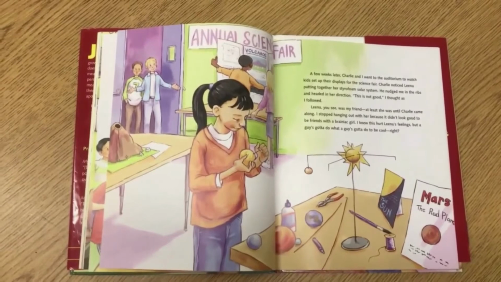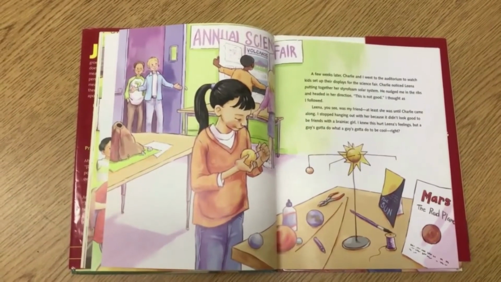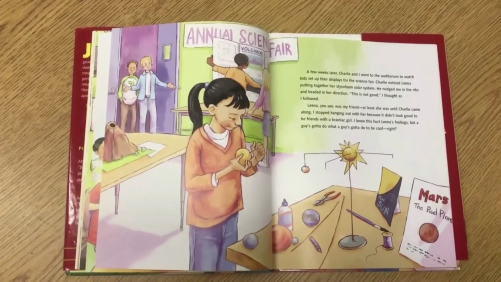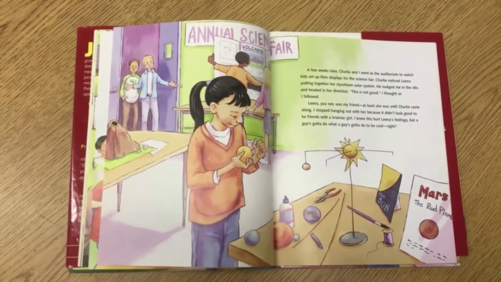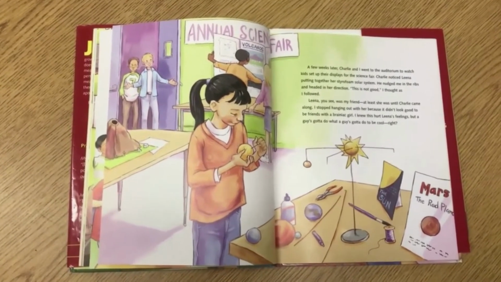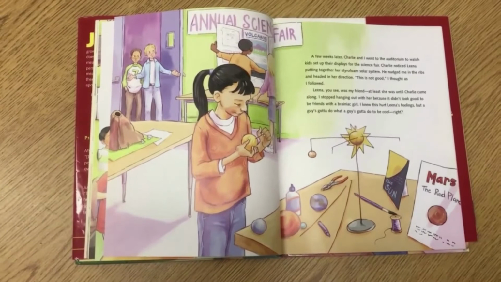A few weeks later, Charlie and I went to the auditorium to watch kids set up their displays for the science fair. Charlie noticed Lena putting together her styrofoam solar system. He nudged me in the ribs and headed in her direction. This is not good, I thought as I followed.